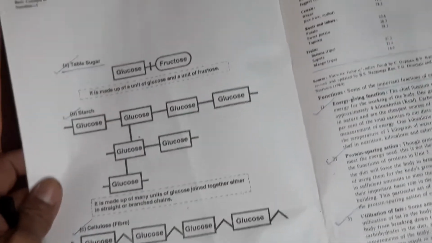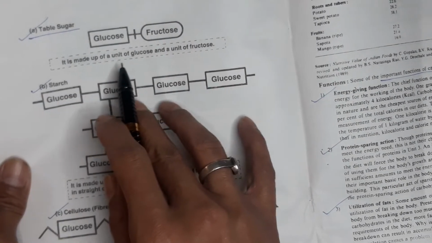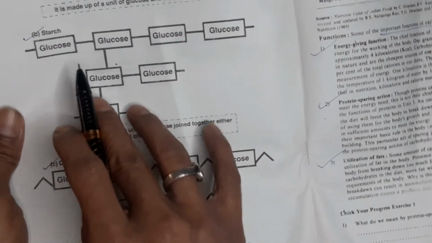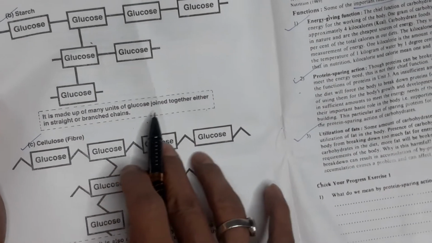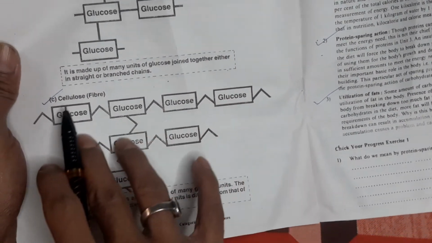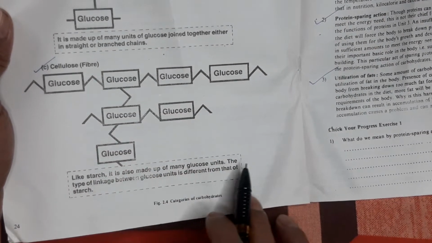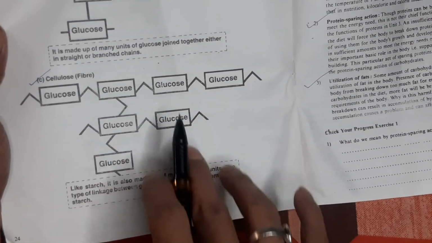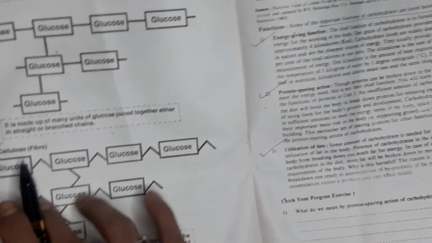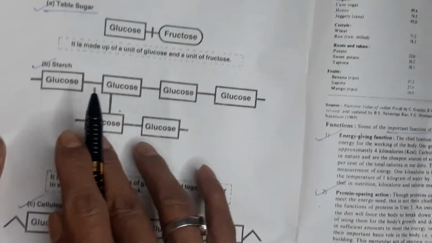So what are these types? The table sugar consists of units of glucose and fructose. Starch is composed of units of glucose, straight or branched. Cellulose or fiber is also made up of glucose units, but the type of linkage is different from starch. So this is cellulose or fiber, this is starch, glucose, and this is table sugar.